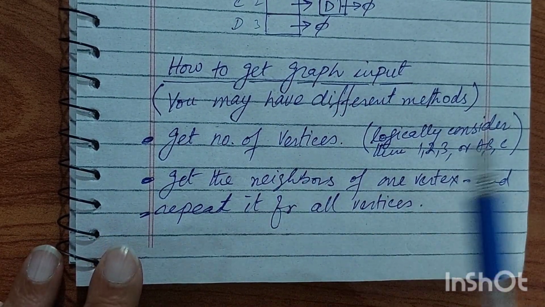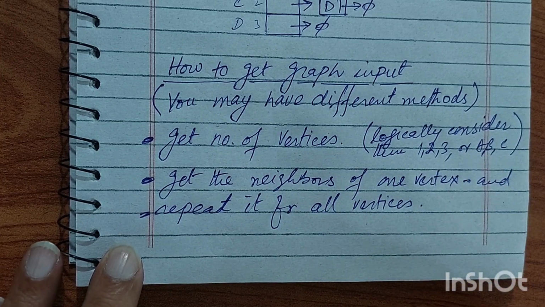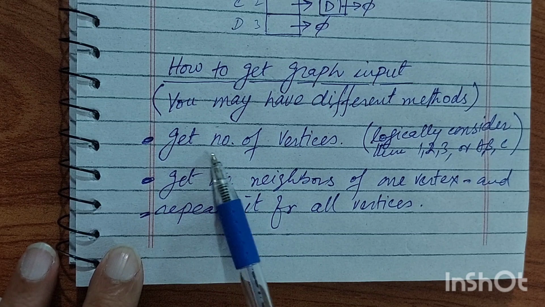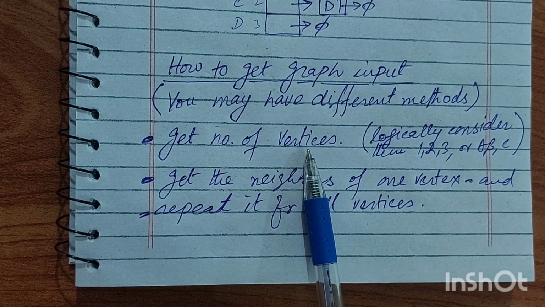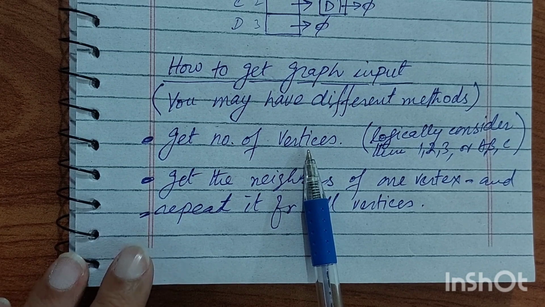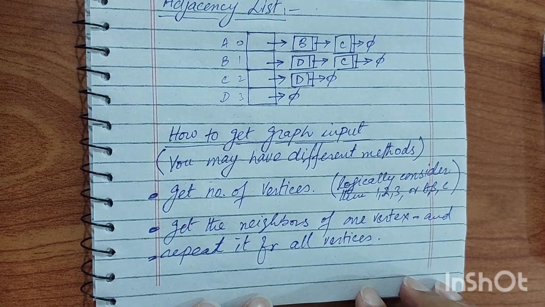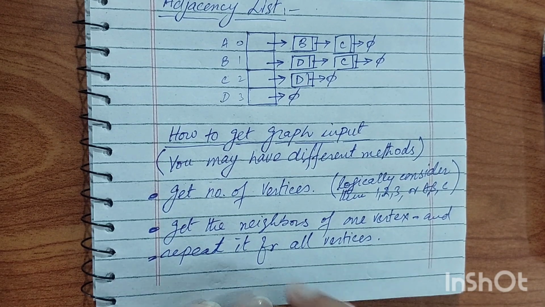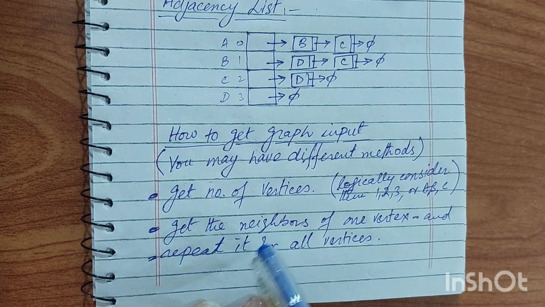You may have a different method for yourself, but what comes to my mind right now is you just get the number of vertices. The user will give you 5 or 10 or whatever, so you can use that number in a loop. I was discussing how the graph input can be taken from the user. So just get the number of vertices and then repeatedly get the neighbors.